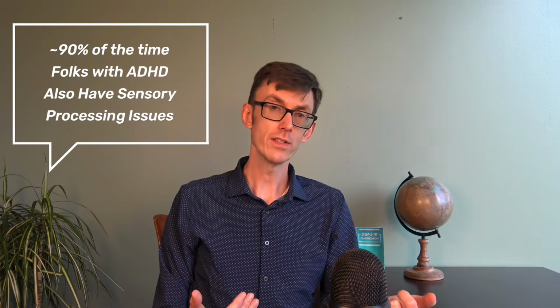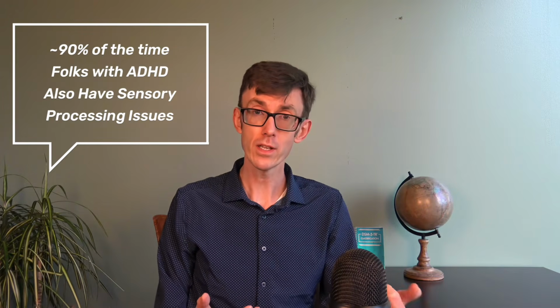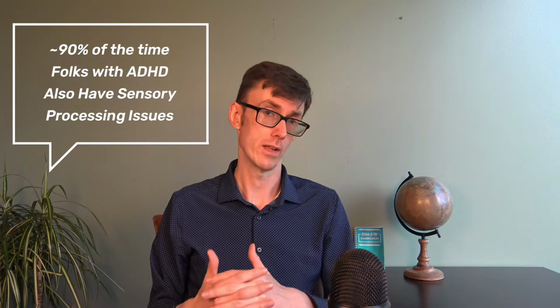So why assess for both of these issues at the same time? Well, like I was saying before, there is a lot of overlap between the two, where there are social attention issues happening in both of them, executive functioning issues, and sensory issues. Sensory sensitivities can happen in both autism and ADHD. That's one of the criteria in autism, but about 90% of the time, sensory sensitivities are also happening in ADHD. So there's a lot of overlap between these two.